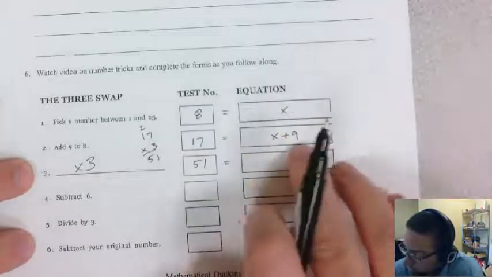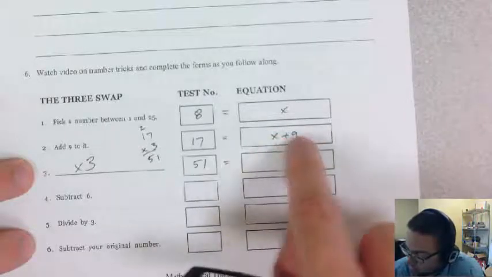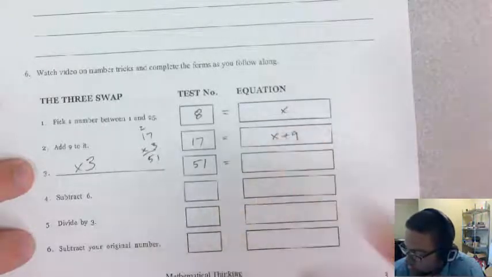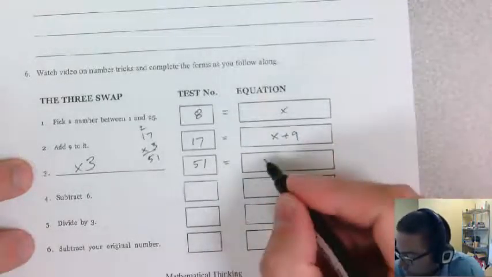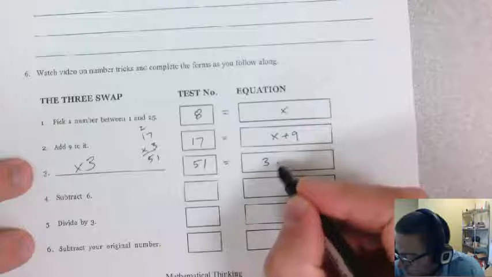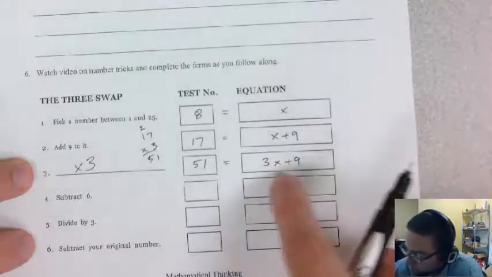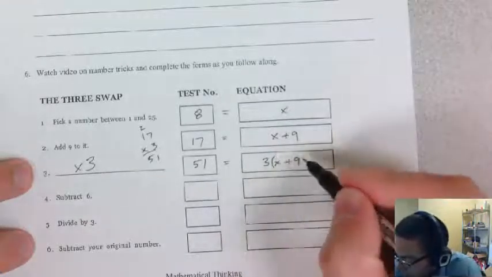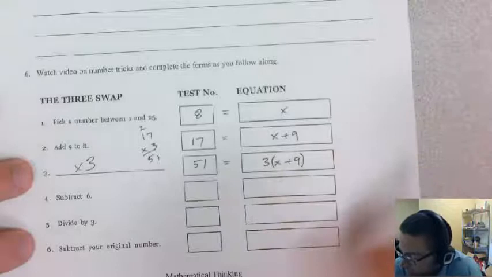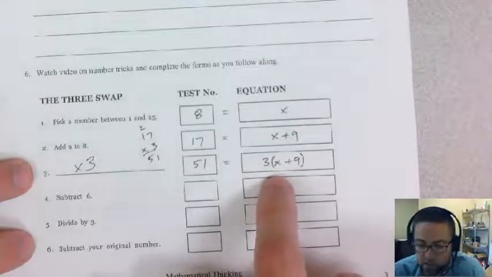And now what I do is I want to multiply whatever this number is, right, this unknown, times 3. So the way I would write that expression, and I couldn't just write 3x plus 9, 3 times x plus 9, because really I want to multiply 3 times that whole thing, x plus 9. So that's where parentheses come in. And we want to make sure that we're adding 9 to it first before we're multiplying it by 3.